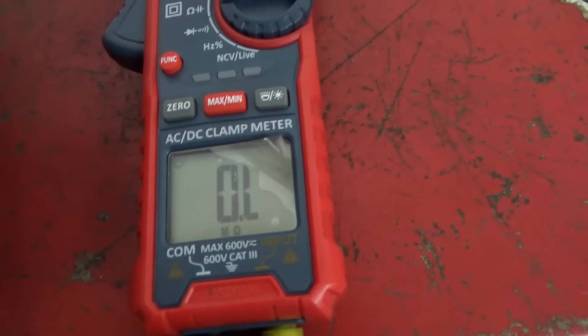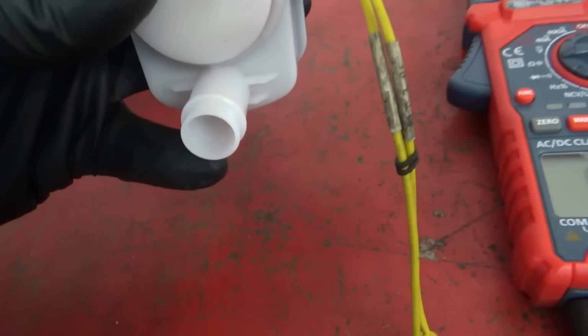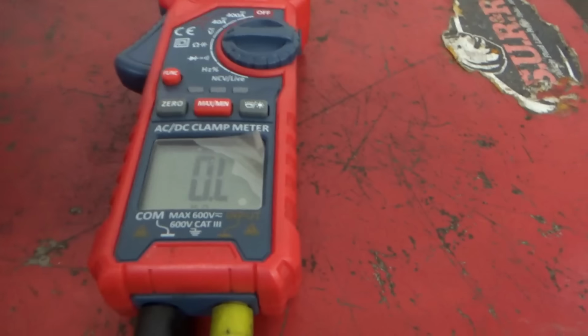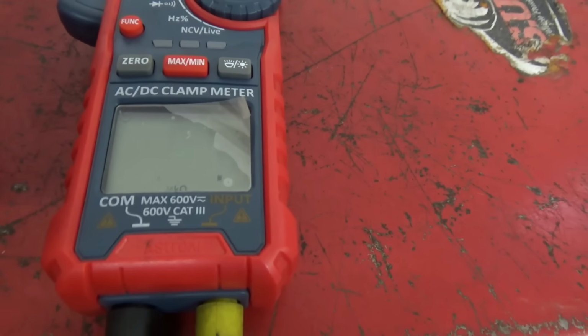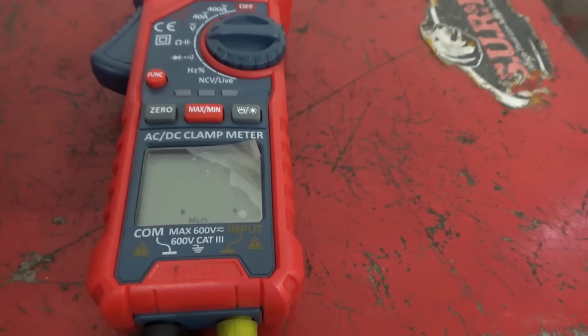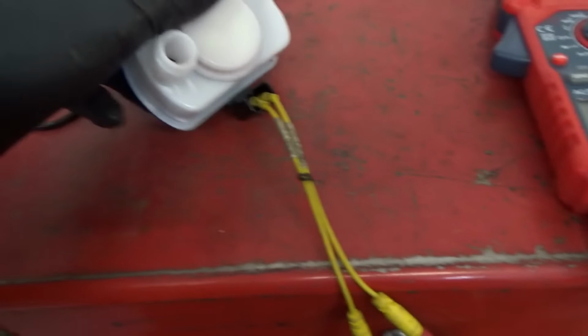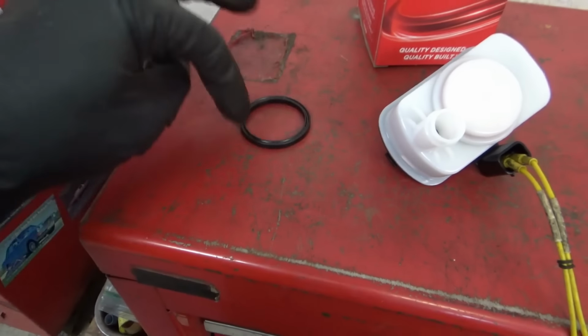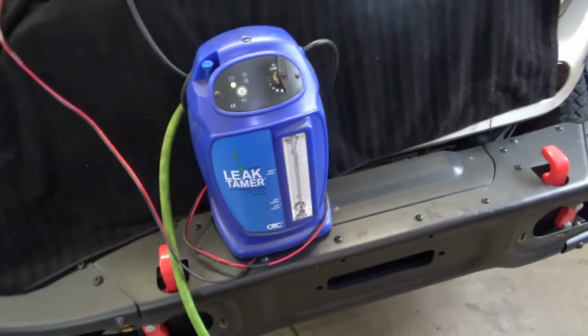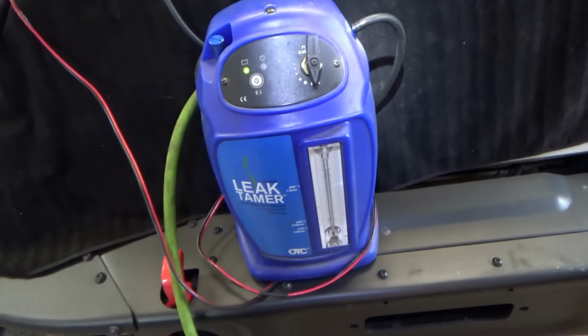So right now the switch is open. I'm just going to blow on this port. It's the same as creating vacuum on this side. Here we go, just a little bit. Beautiful. So that works perfectly. It comes with a new gasket. I'm going to put a little silicone on here, make sure there are no leaks, and we'll hook up the smoke machine. Okay, so the new Emission valve is installed.